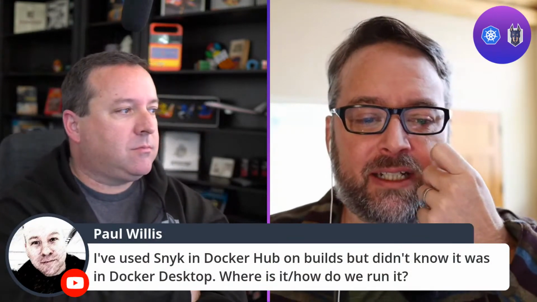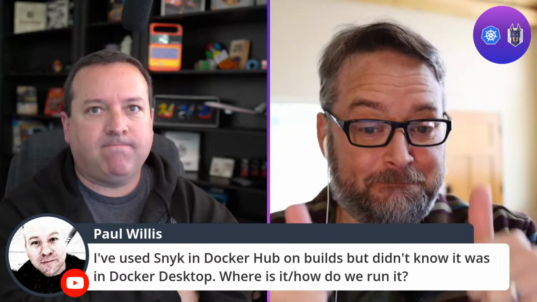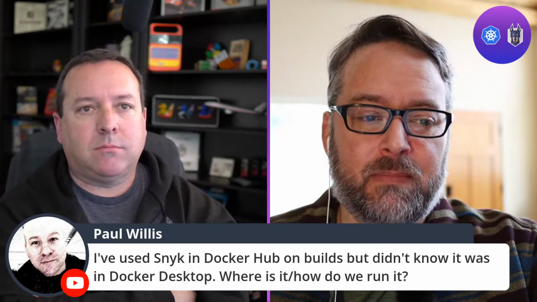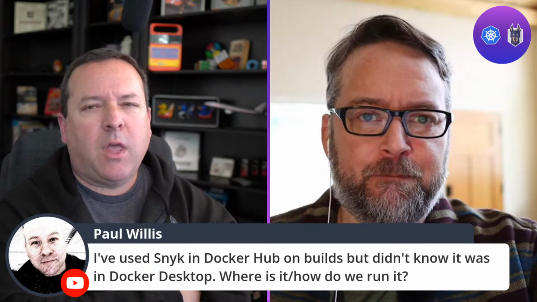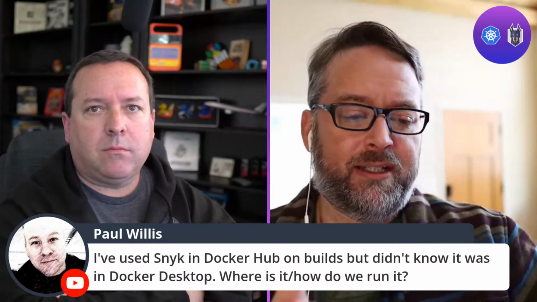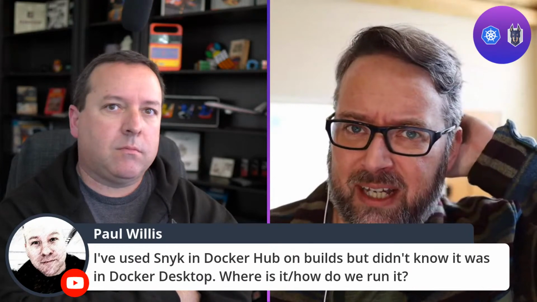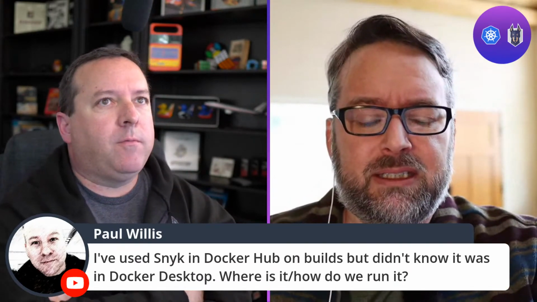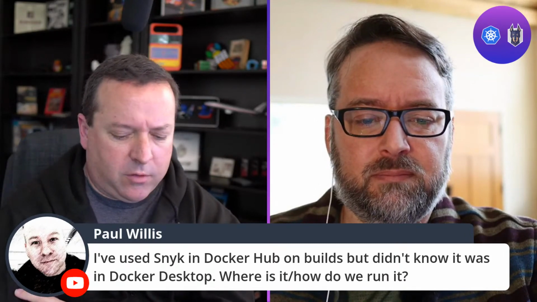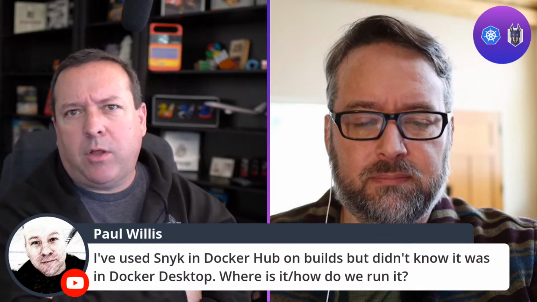Paul's asking, didn't know Snyk was in Docker Desktop. Just type docker scan. It's right there, in the command line. And that's technically a Docker plugin, right? Yeah, that's how that's implemented. So the nice thing is, if you install Docker Desktop, it will keep that up to date. And it gives you a certain amount of scans for free, completely without even having to create an account at Snyk. I think you get 10 free, and then it'll say, "Hey, go create a free account," and then you have 100 a month, I believe.